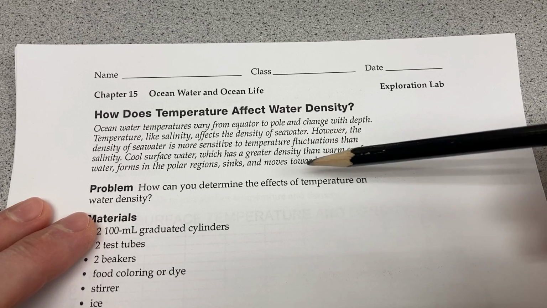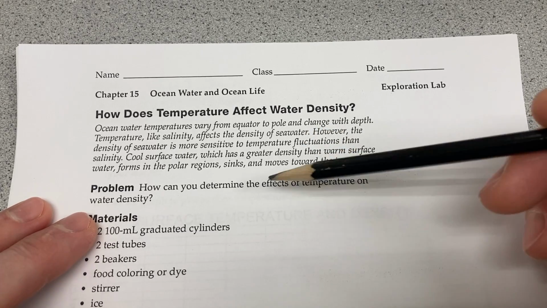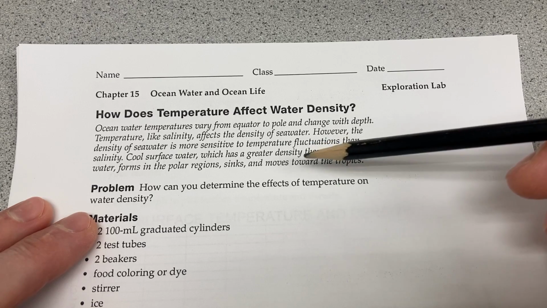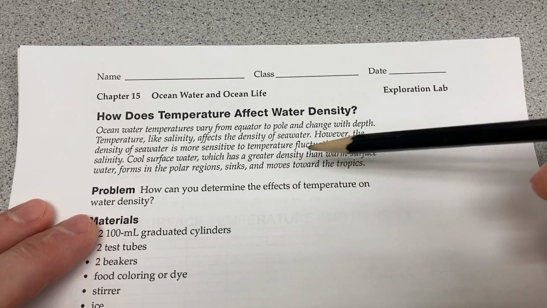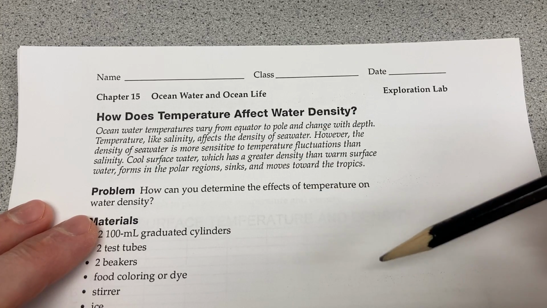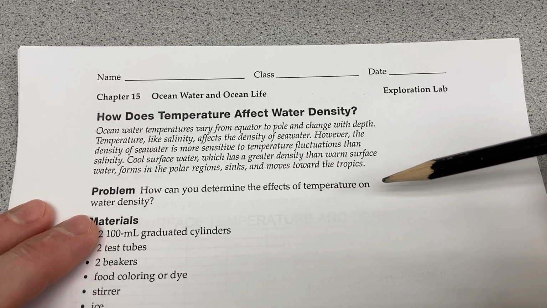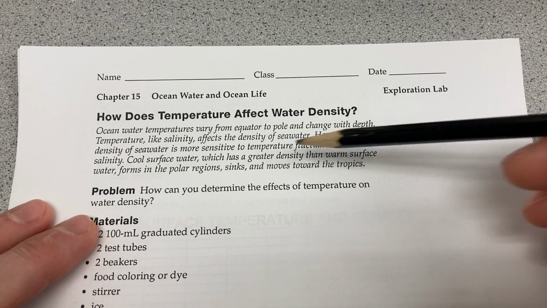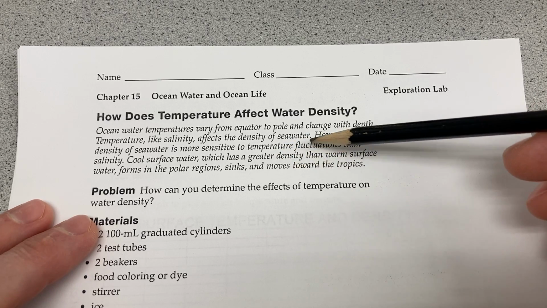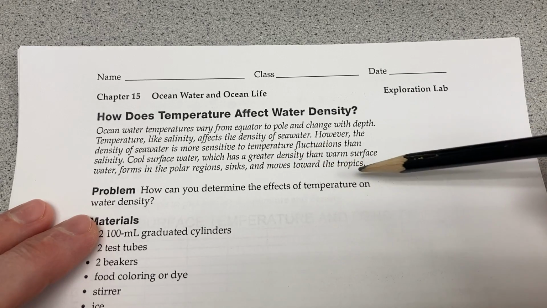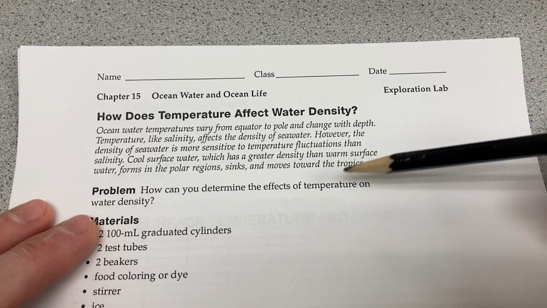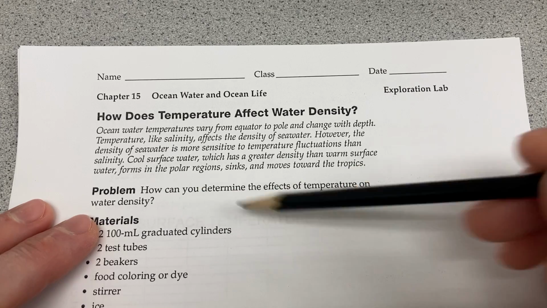A lot of things affect the density of ocean water. One thing in particular is the amount of salt in it, okay? The other thing, of course, is the temperature, and that's what our little exploration is about today. It says here, ocean water temperatures vary from equator to pole and change with depth. Temperature, like salinity, affects the density of seawater. However, the density of seawater is more sensitive to temperature fluctuations than salinity. Salinity is how much salt is in it.